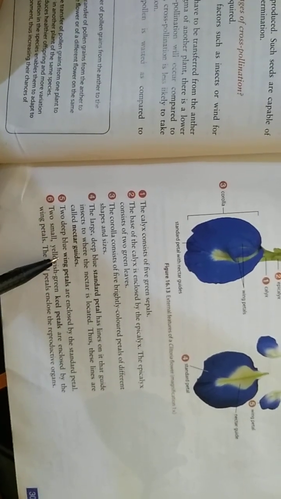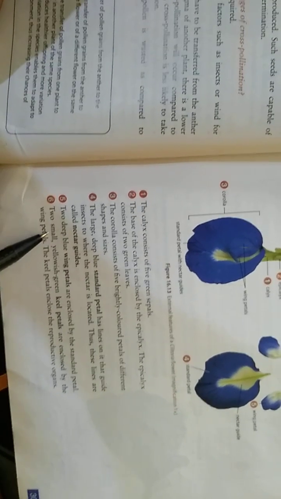Two deep blue wing petals are enclosed by the standard petal. Two small yellowish green keel petals are enclosed by the wing petals. The keel petals enclose the reproductive organs.